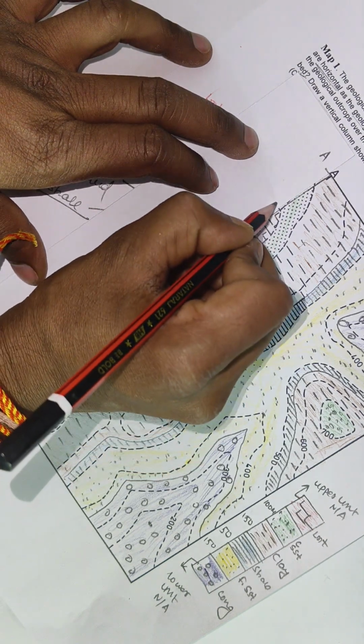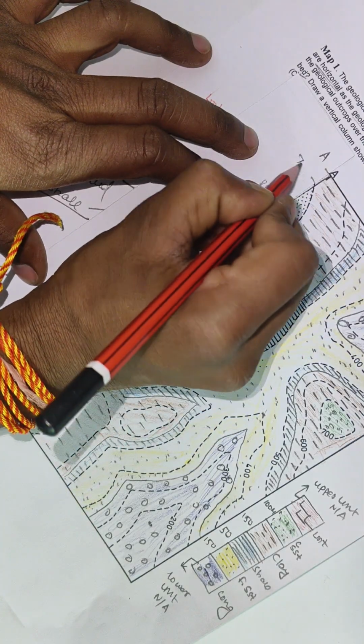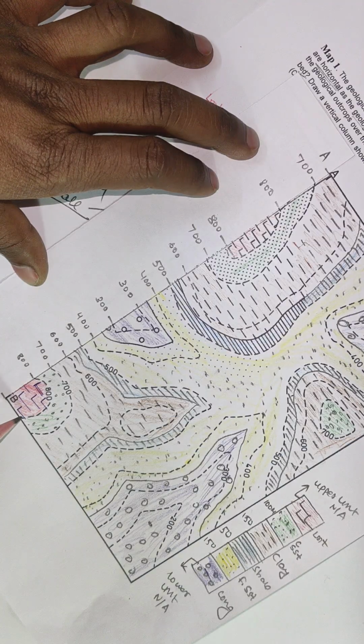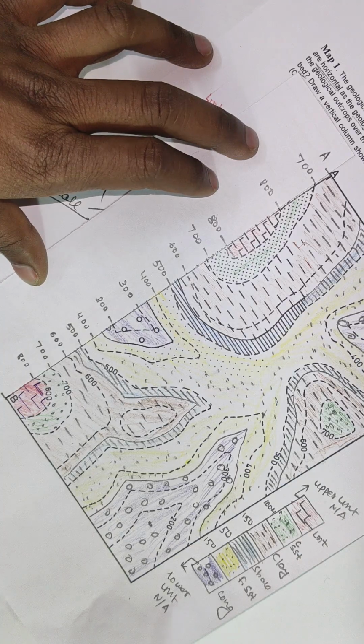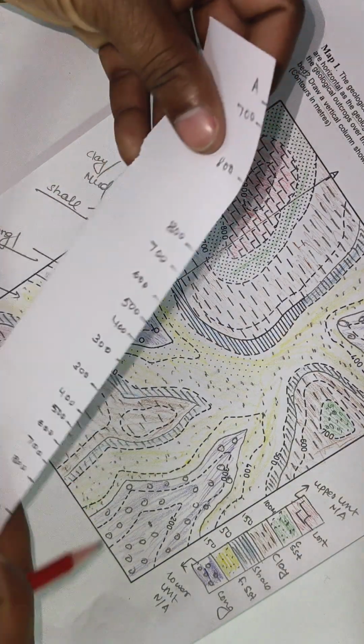Again it is repeated from 800 and decreases as 700. So now it will again match with this 800, then 700, like that. So this is our paper scale.